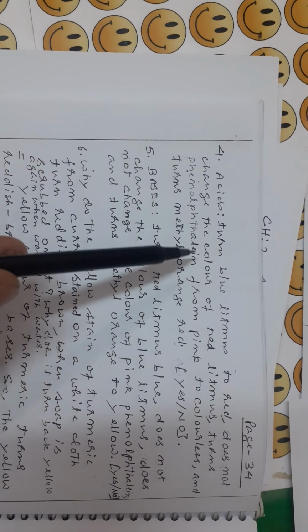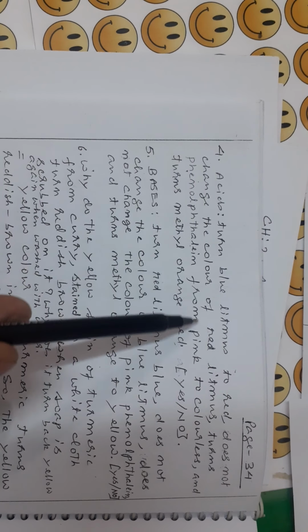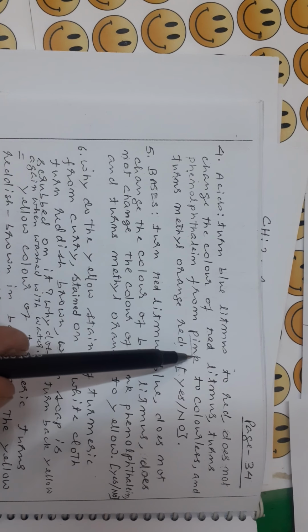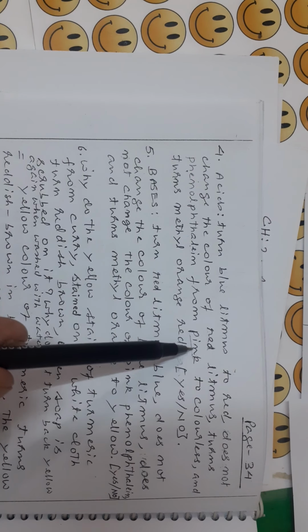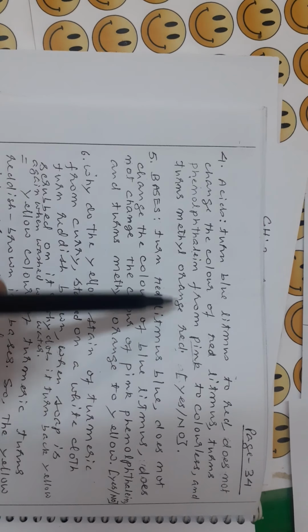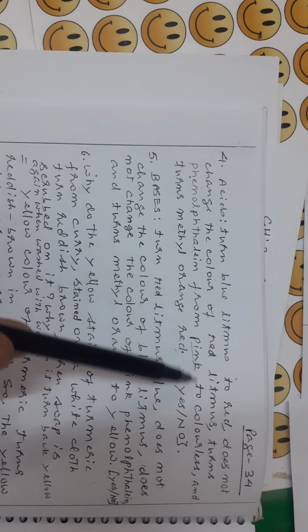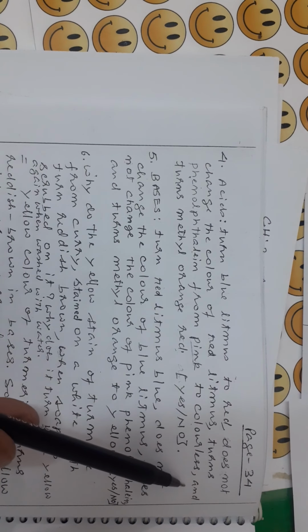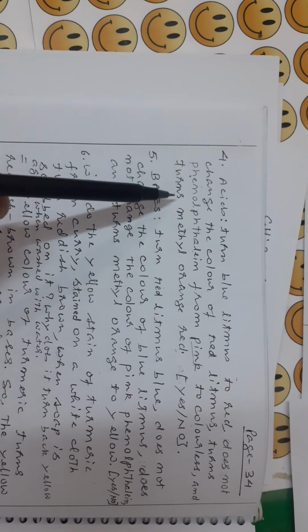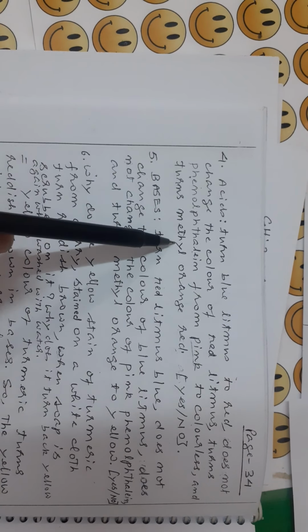And phenolphthalein's original color is pink. When you put phenolphthalein into acids, the pink color will disappear to colorless, and so you know that's an acid. Acids will turn the methyl orange color to red. So you tick the yes. So this is a matter of just memorizing and remembering color changes.